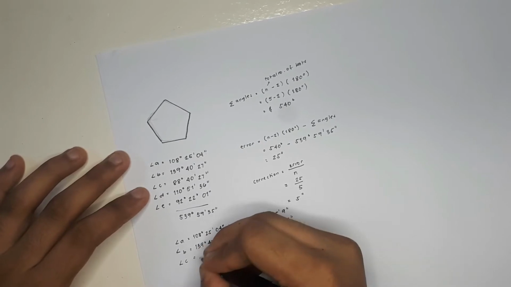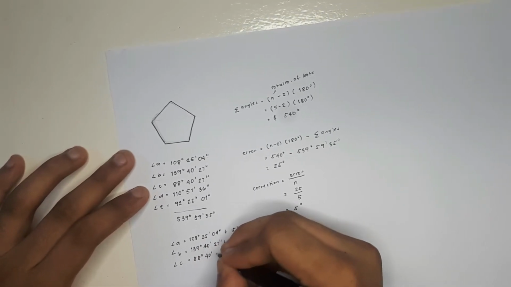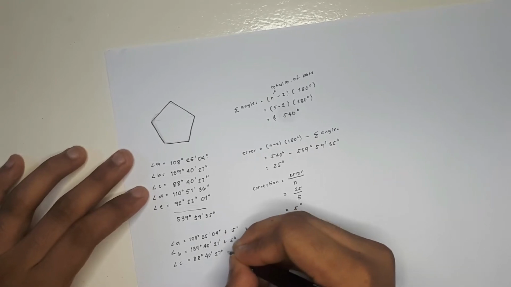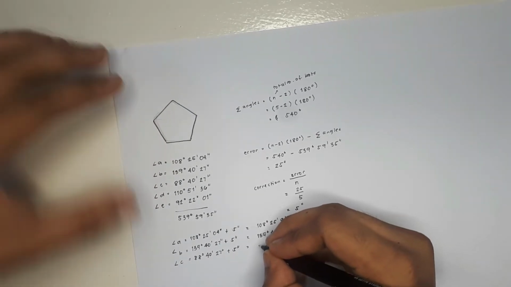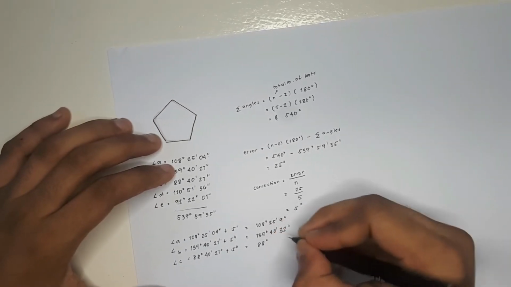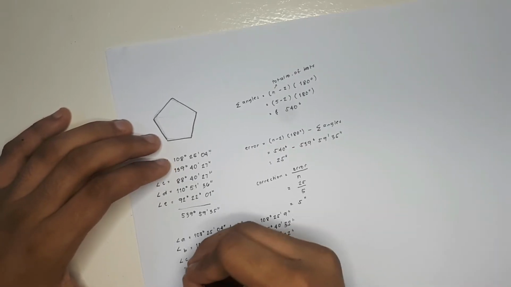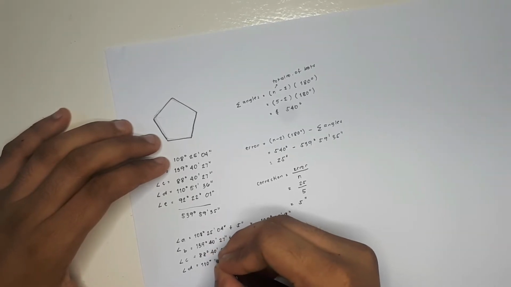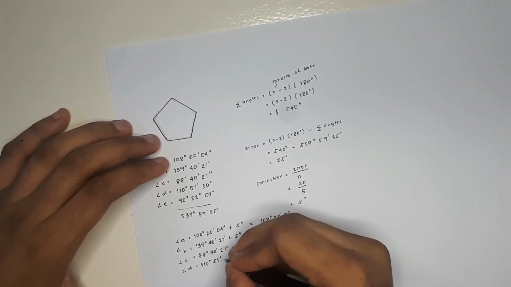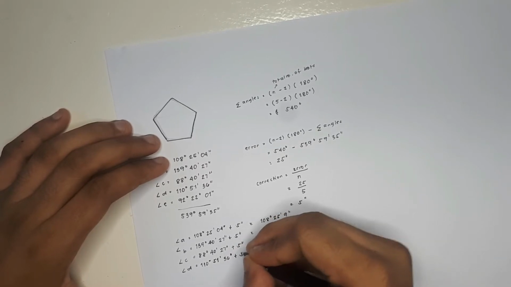Angle C, which is 88 degrees, 40 minutes, and 27 seconds, plus 5 seconds. This will give us 88 degrees, 40 minutes, 32 seconds. Angle D, which is 110 degrees, 51 minutes and 36 seconds, plus 5 seconds.